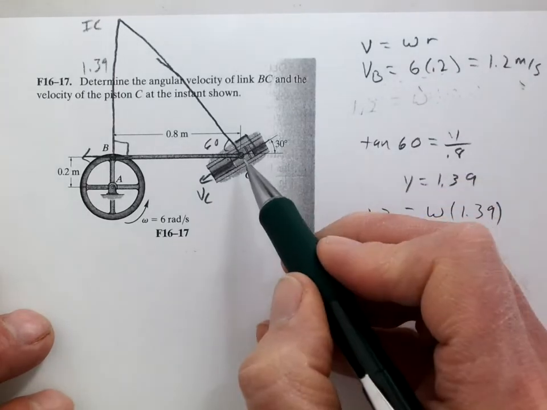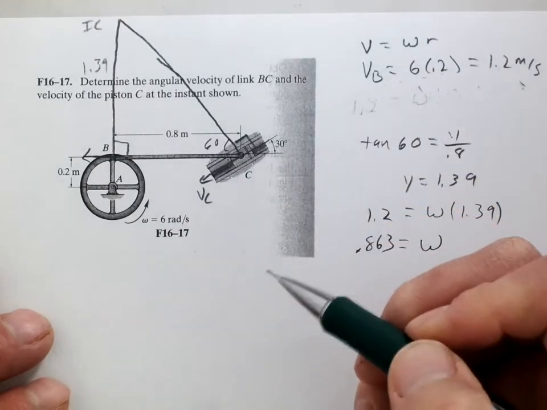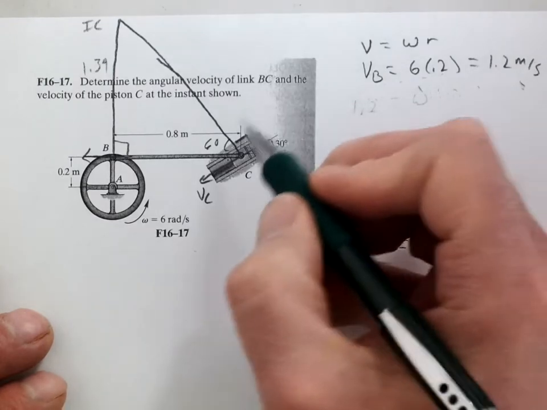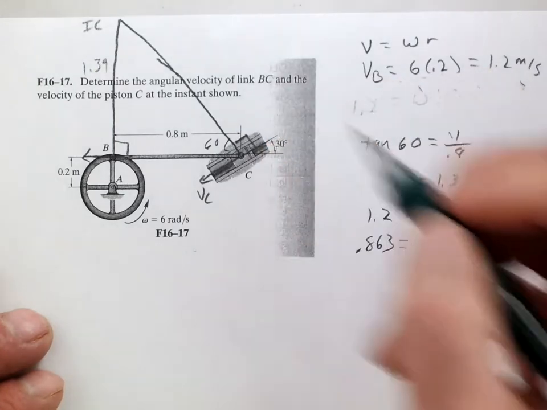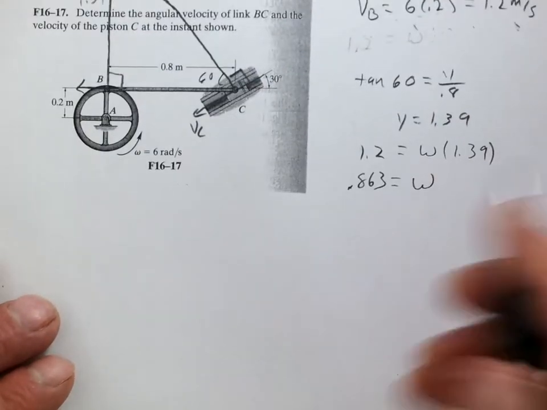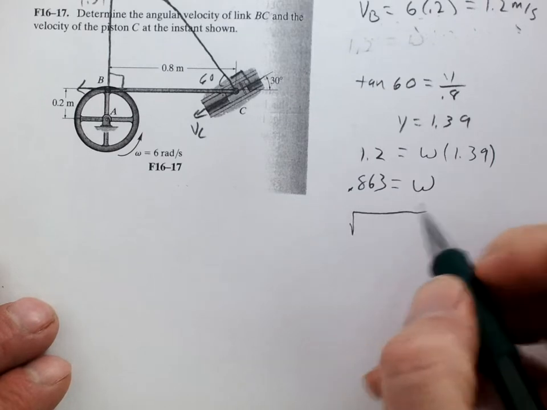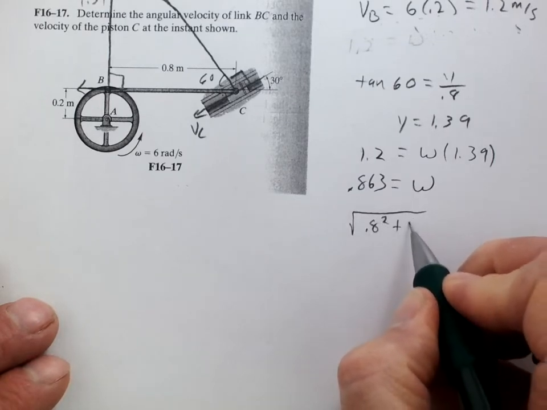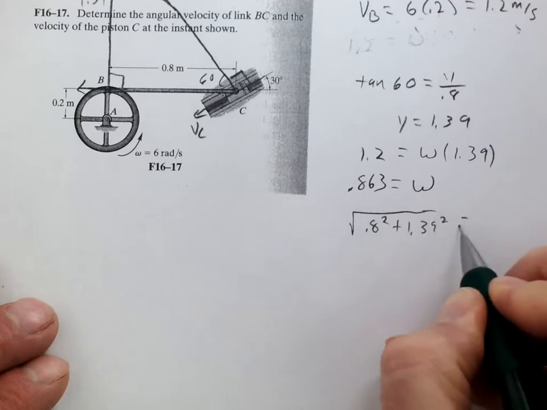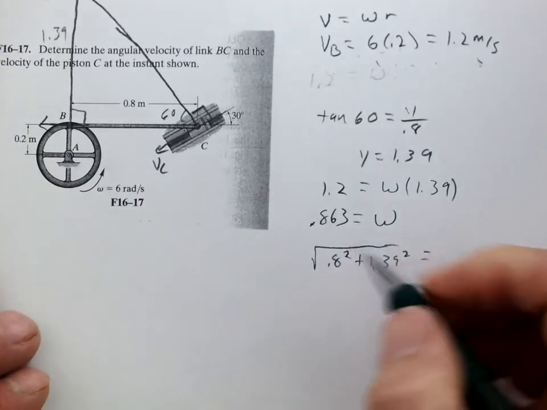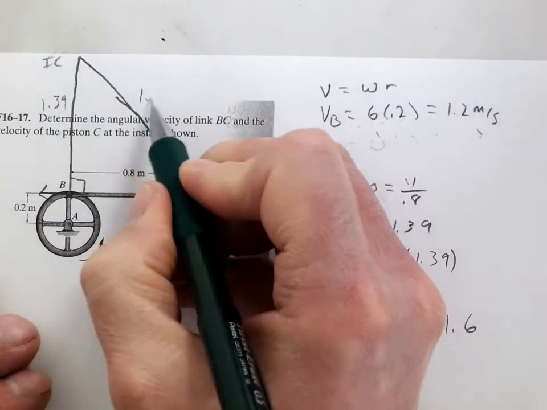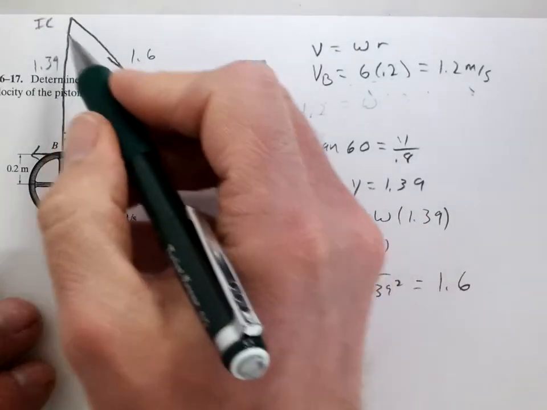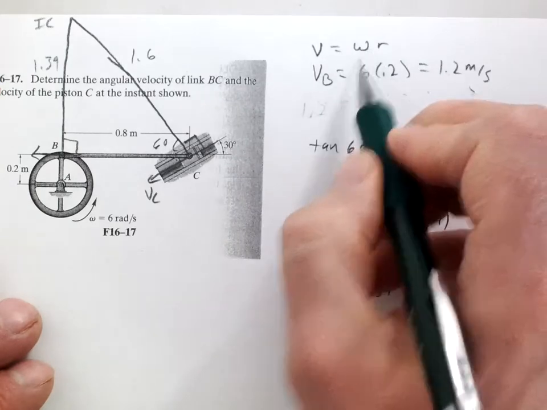Okay, now to find the velocity of C, we can use V equals omega r again, but we need to know this distance. Now this is 0.8, this is 1.39. So using Pythagorean's theorem, we can find the square root of 0.8 squared plus 1.39 squared is equal to 1.6. Therefore, this distance is 1.6.